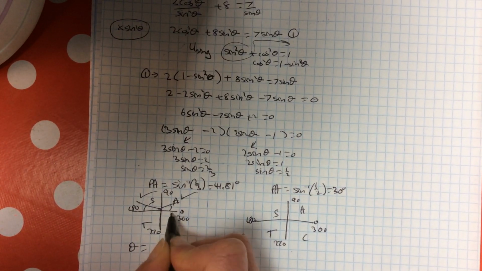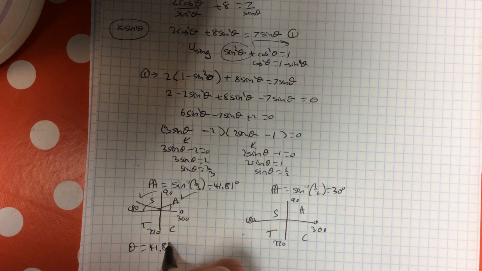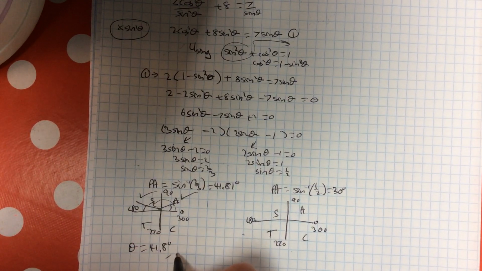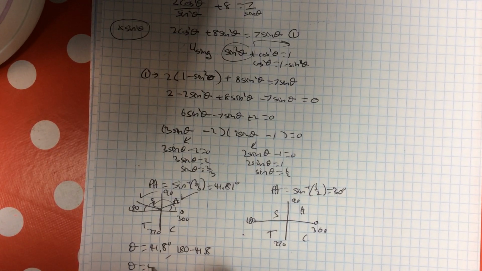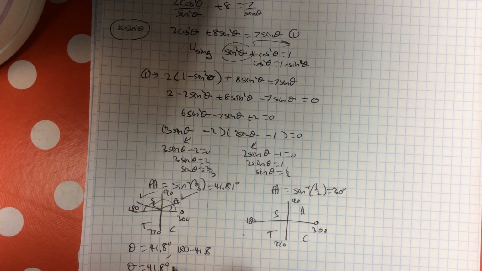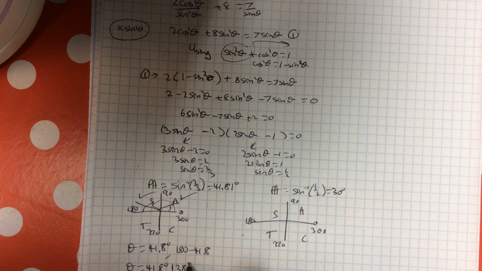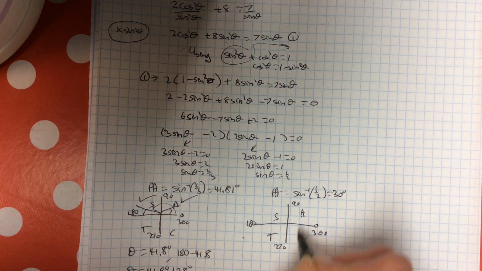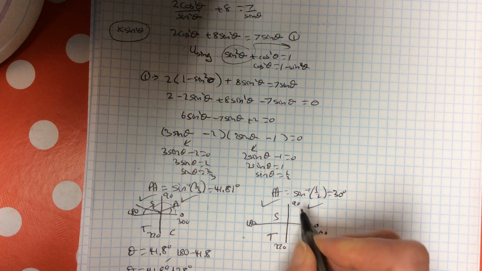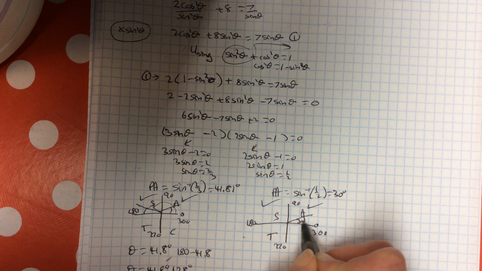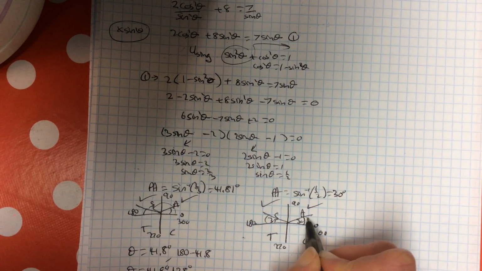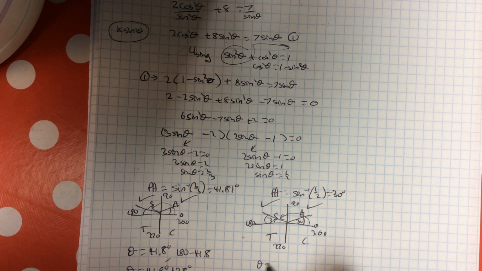So theta equals the first angle, 41.8 degrees. The next one is 180 minus 41.8, giving me the two answers of 41.8 and 138 degrees, giving it three significant figures. And over here, these two quadrants are the positive. First angle is 30, and the second angle is 180 minus 30, which is 150 degrees.